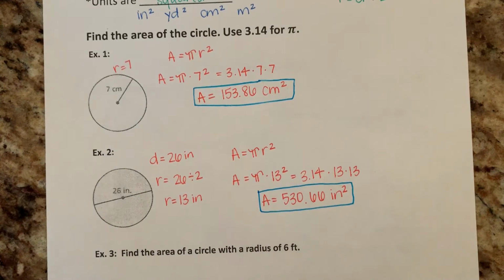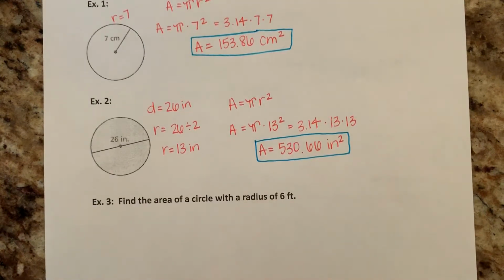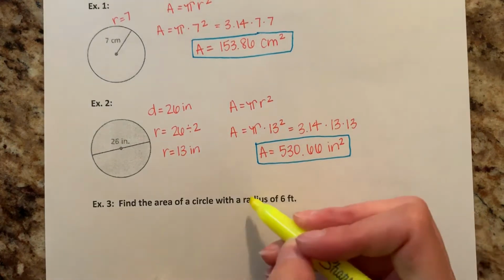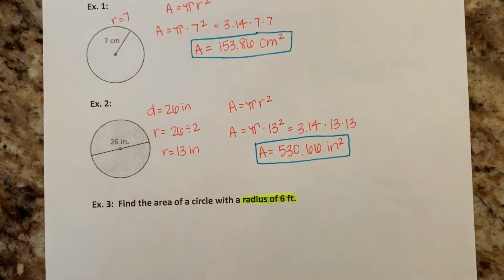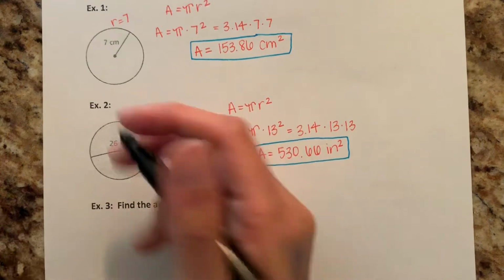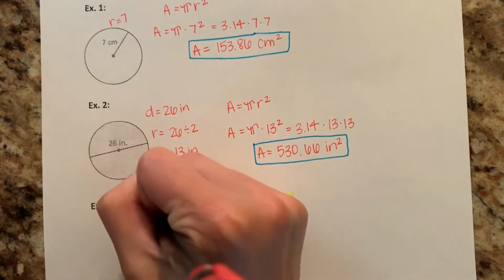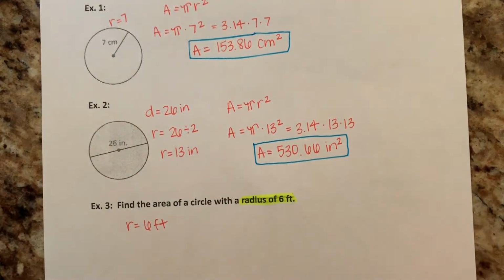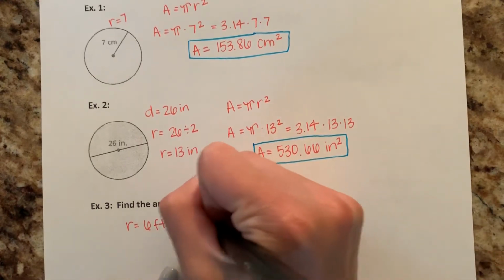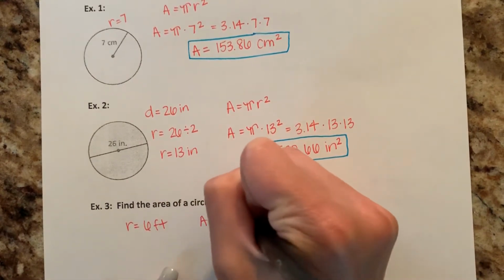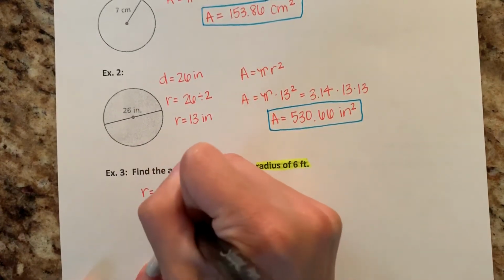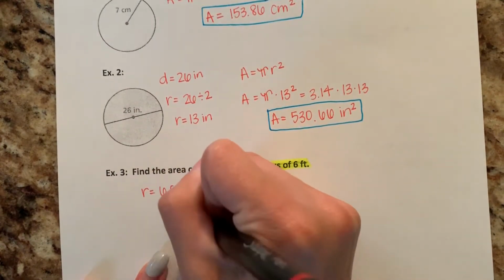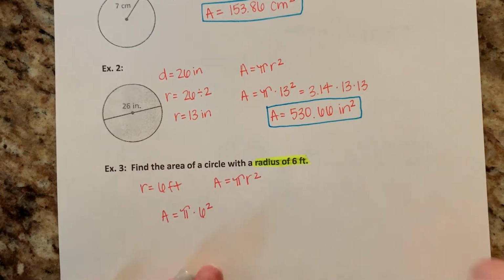Okay, the next one, we want to find the area of a circle with a radius of 6 feet. So they tell us here, we don't have a picture, but they tell us that the radius is 6 feet. Okay, remember that our area formula for a circle is pi r squared. So we're going to fill in what we know. Area, pi times radius, 6 squared.